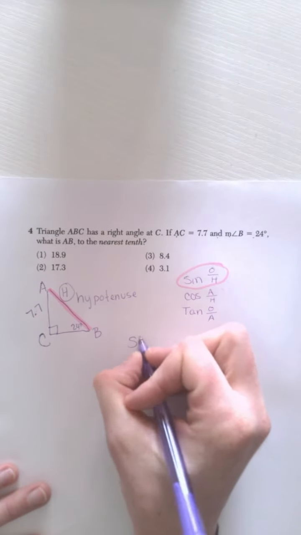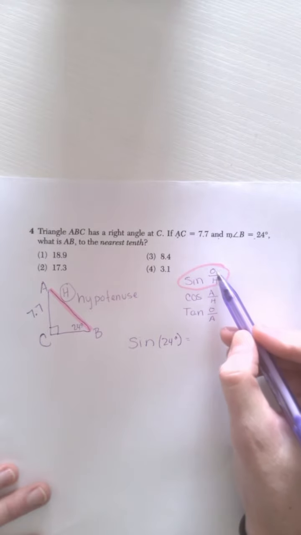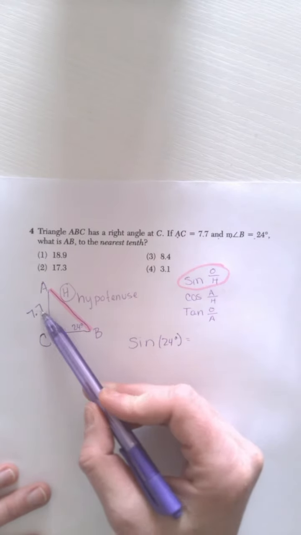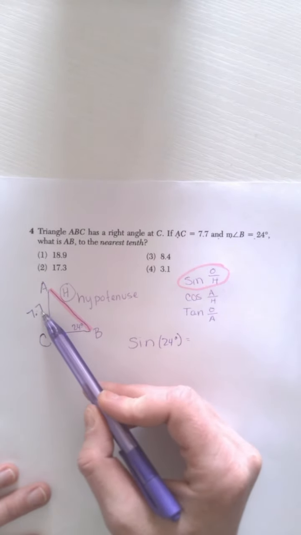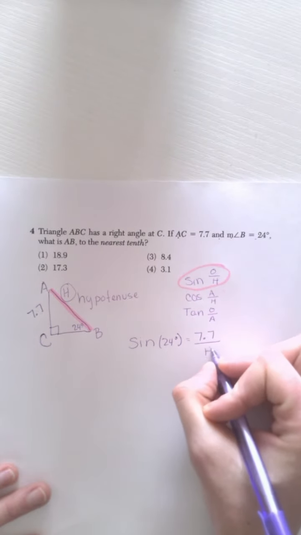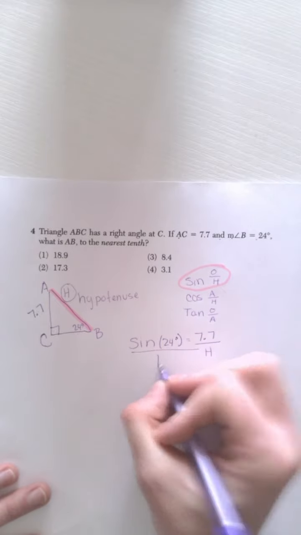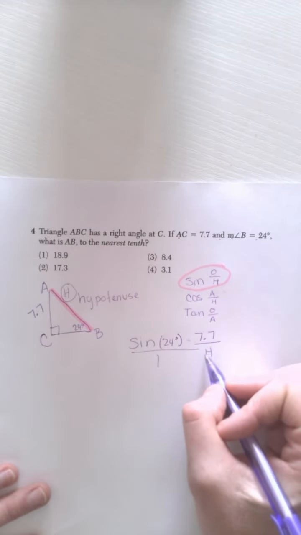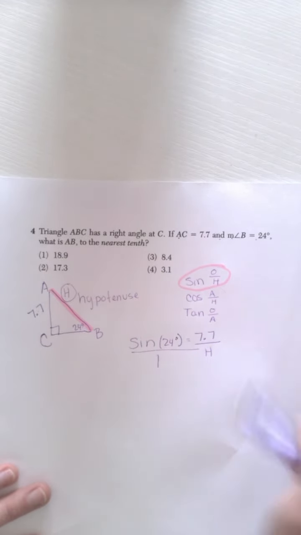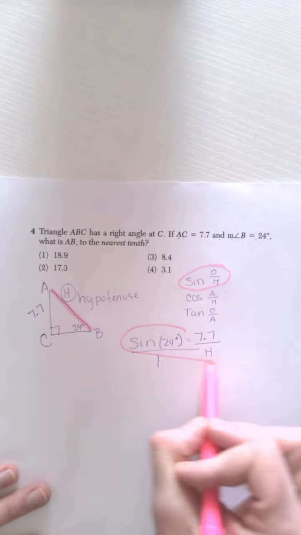So the equation I need to solve is sine of 24 degrees is equal to the ratio opposite over hypotenuse. I have the opposite, which is 7.7, over the hypotenuse. Since I don't know the measure of the hypotenuse yet, I'm going to use the variable h. Now I'm going to cross multiply. So I'm going to put 1 under sine, and I'm going to use the cross multiplication. I know some people call it the butterfly method, but in either case, you're cross multiplying.